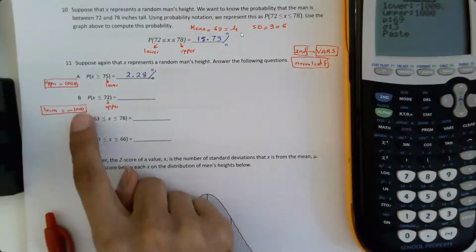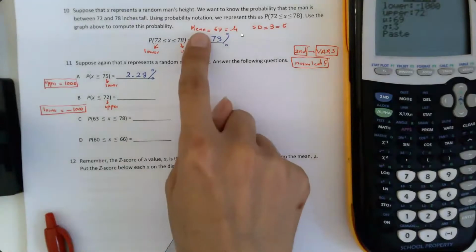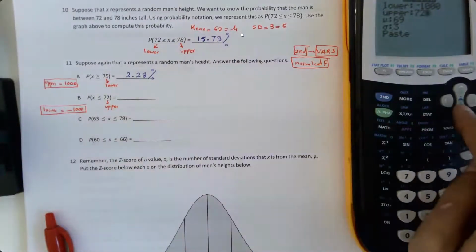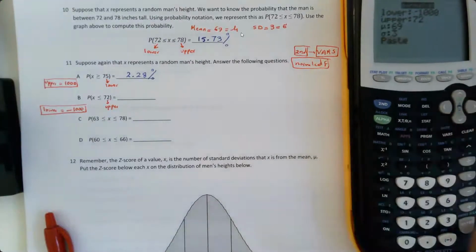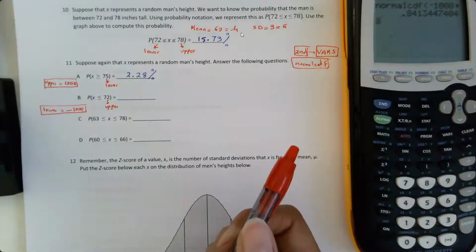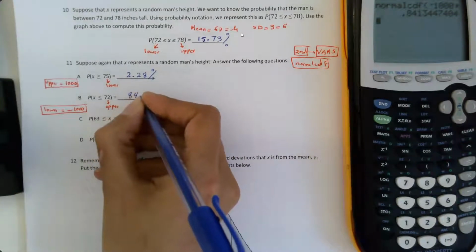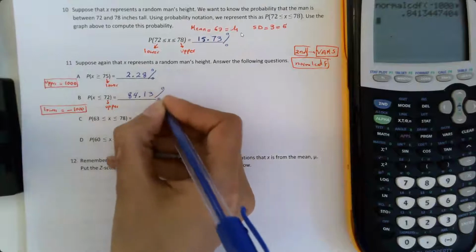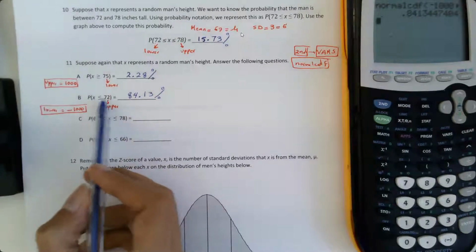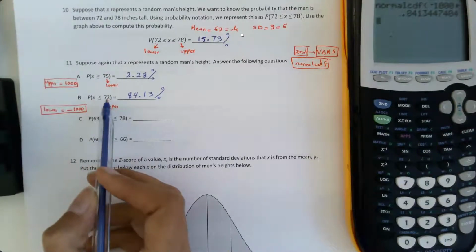Now the upper limit is 72. The mean is 69. Standard deviation is 3. We already have those numbers. Okay, let us do the calculation. The probability is 84.13%. This is the probability that the height is less than or equal to 72, or the height is at most 72.